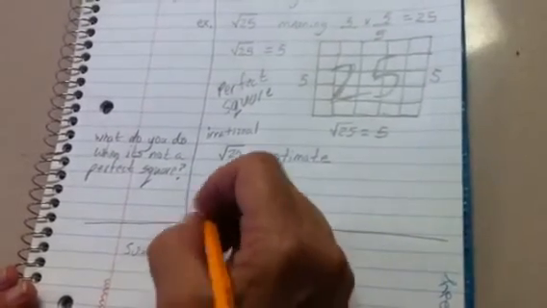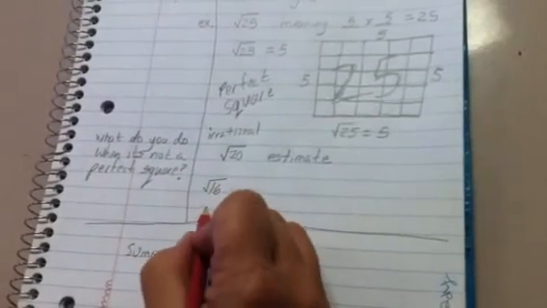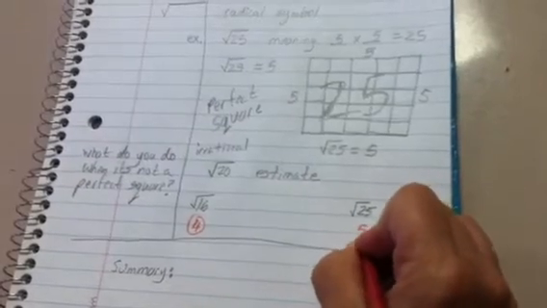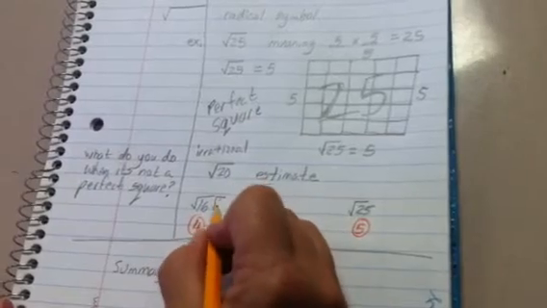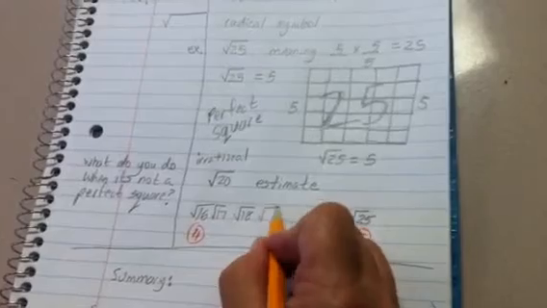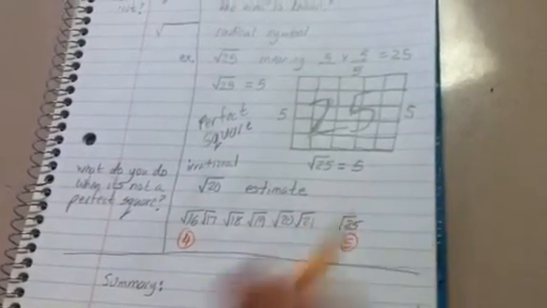So that helps me determine that the square root of 20 is somewhere between the square root of 16, which when I simplify that, I would get 4, and the square root of 25, which when I simplify that, I would get the whole number 5. So I'm going to write all the square roots that are in between the square root of 16 and the square root of 25. Okay, I didn't leave enough room. I'm going to have to move this over. I hope you're using a pencil.